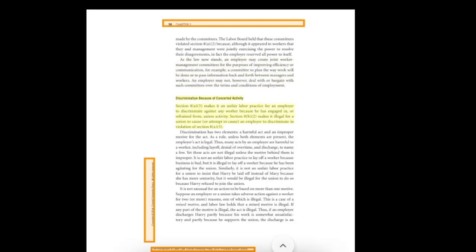Section 8(a)(3) makes it an unfair labor practice for an employer to discriminate against any worker because he has engaged in, or refrained from, union activity. Section 8(b)(2) makes it illegal for a union to cause, or attempt to cause, an employer to discriminate in violation of Section 8(a)(3). Discrimination has two elements: a harmful act and an improper motive for the act. As a rule, unless both elements are present, the employer's act is legal.